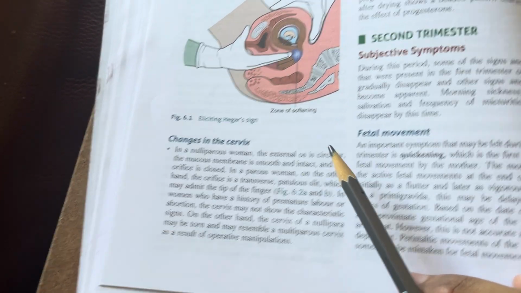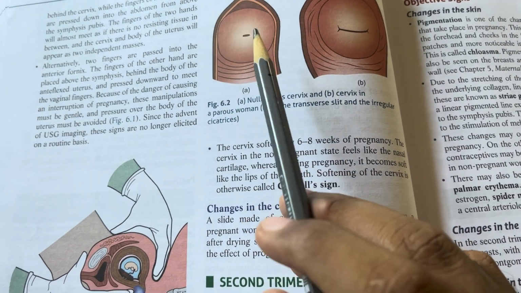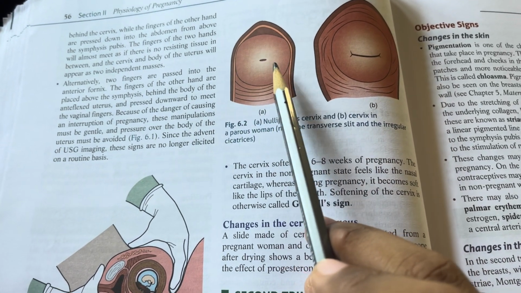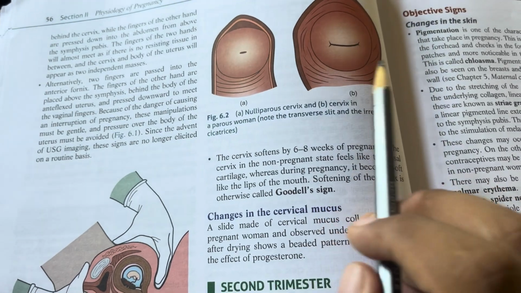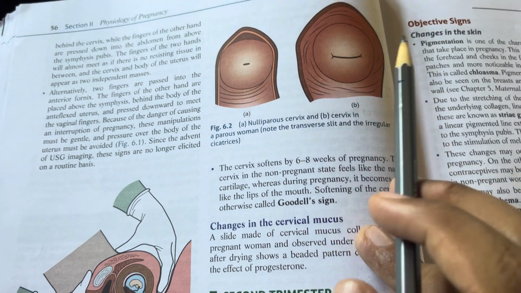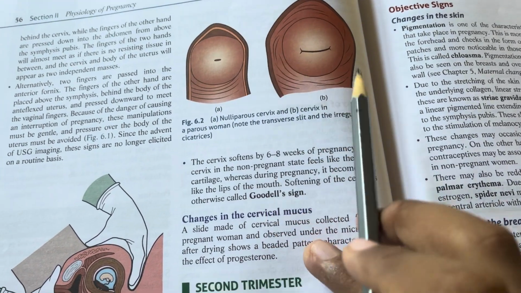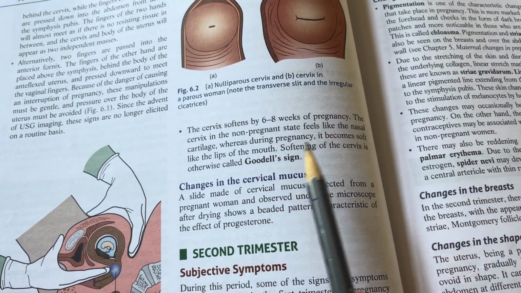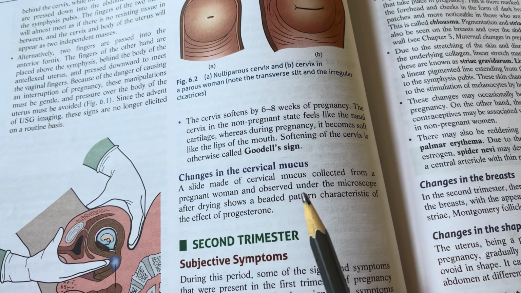Changes in the cervix. In a nulliparous woman, the external os is circular, the mucous membrane is smooth and intact, and the os is closed. In women who have a history of premature labor or abortion, or multiparous women, you can find a transverse slit and irregular cicatrices in the cervix. Also, at 6 to 8 weeks of pregnancy, you can see Goodell's sign. That is important. It is softening of the cervix.